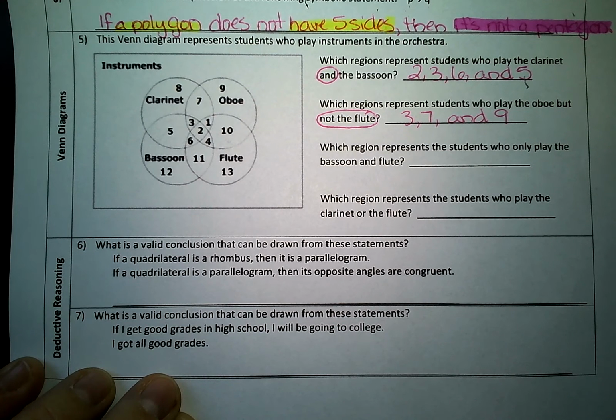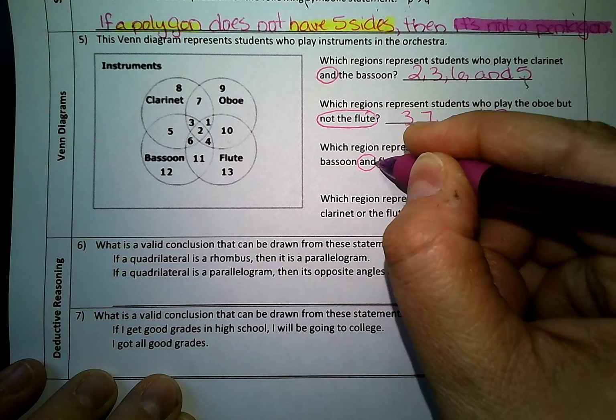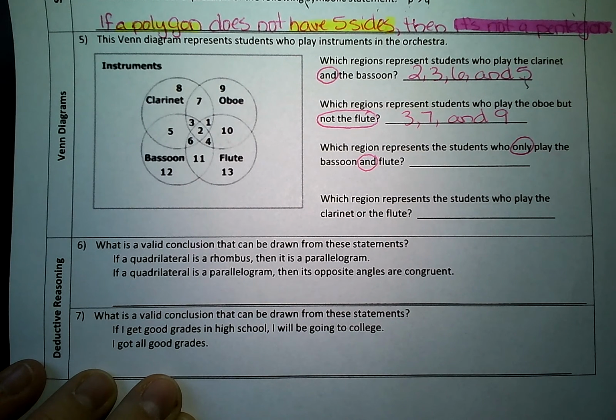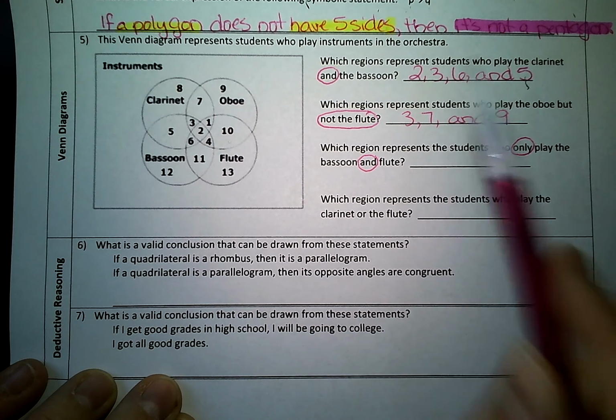Our next challenge is to find the region that represents the students who only play the flute and bassoon. Only is a very exclusive word, whereas and is an inclusive word. We need to find the zone of bassoon and flute players, which we did in our very first problem here.